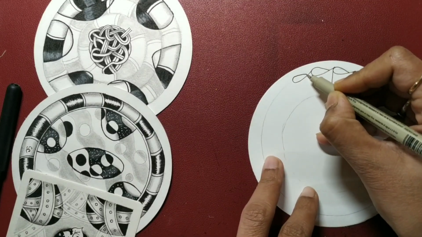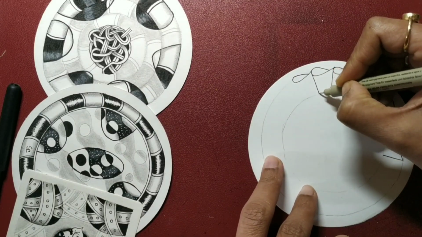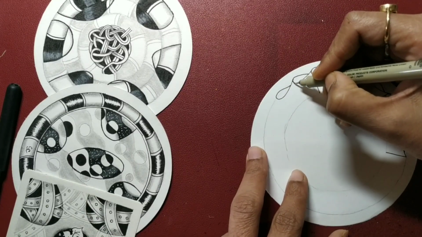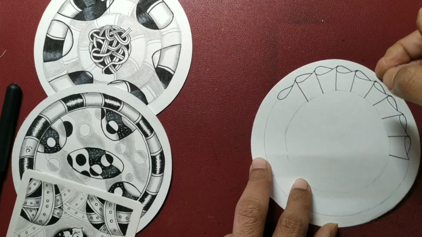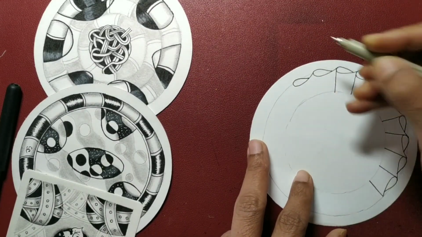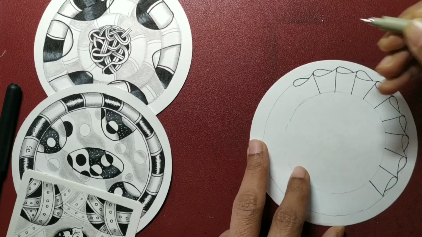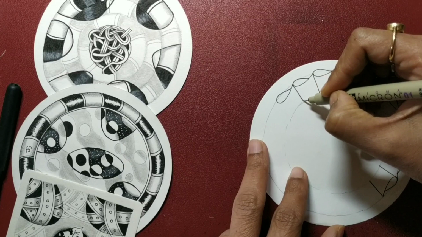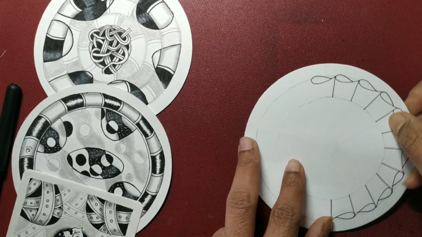Again, draw a droplet, bring down the line. First, creating a nice border before we go ahead and do the translucence.